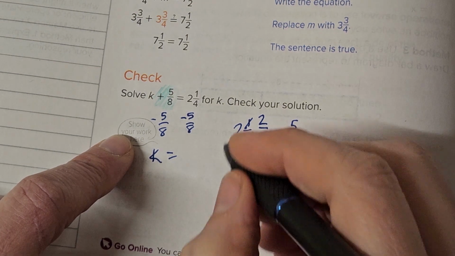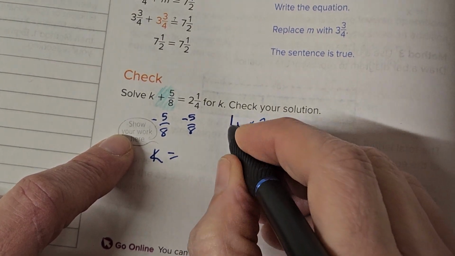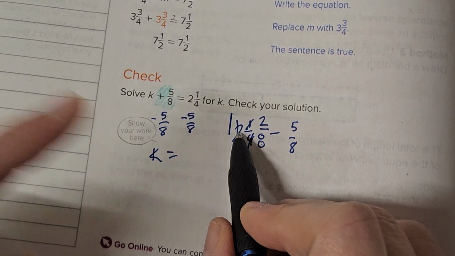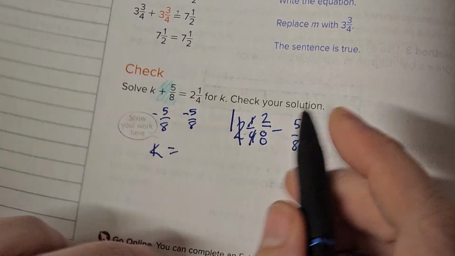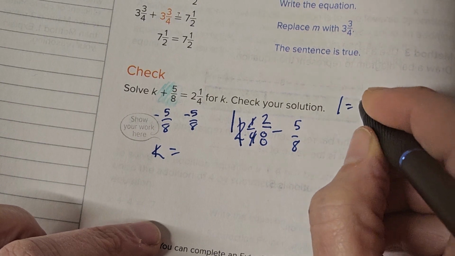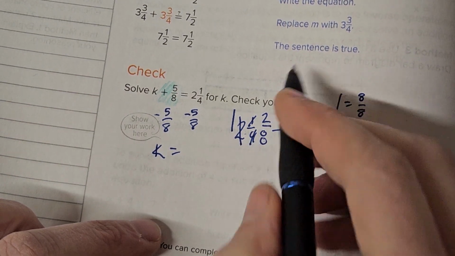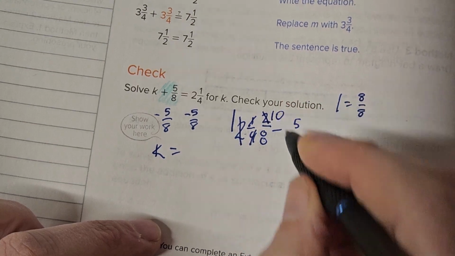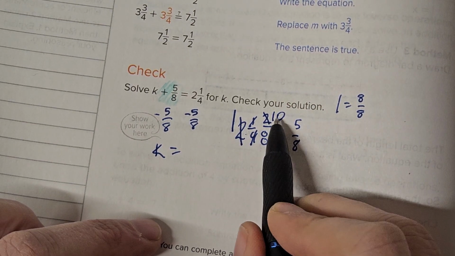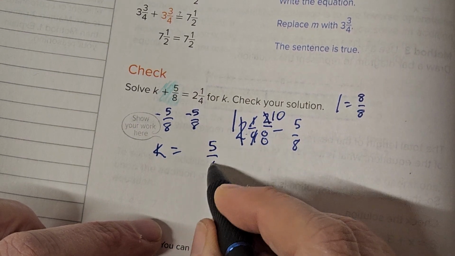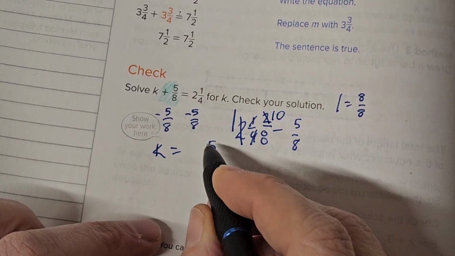But I have 2/8, and I'm going to subtract 5/8. I've got to borrow. So I'm going to borrow from the whole and make it a 1. But how many 8ths did we borrow? Well, we borrowed an entire single 1, and 1 is equal to 8/8. So I've got 8/8 plus 2/8 is really 10/8. Now I can take away 5/8. 10 minus 5 is 5, and we're talking about 8s. And then 1 minus no whole numbers is 1.